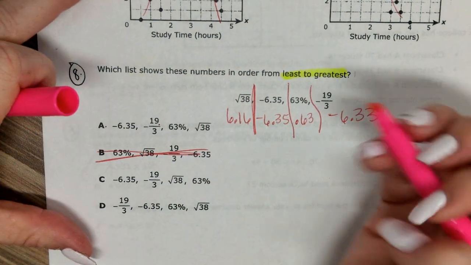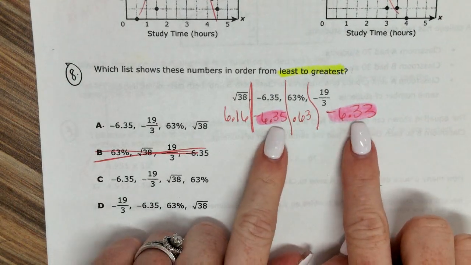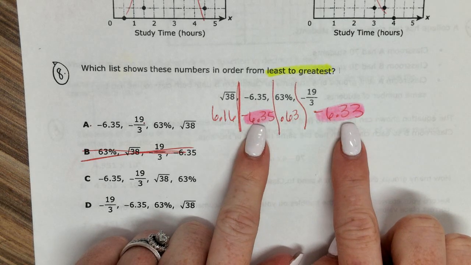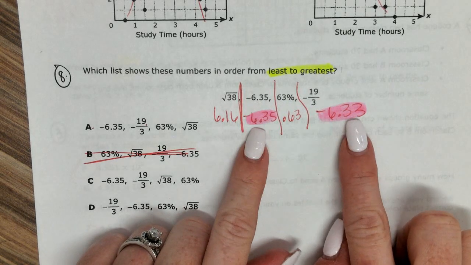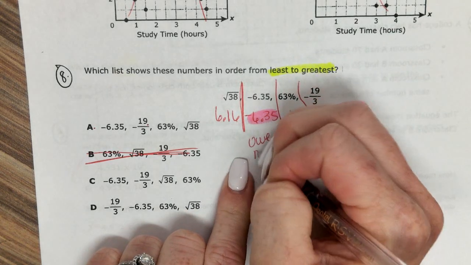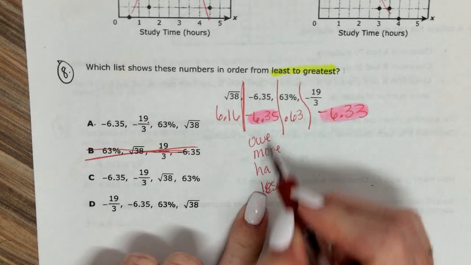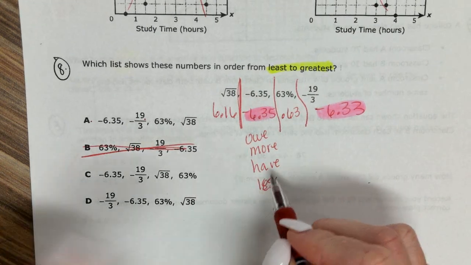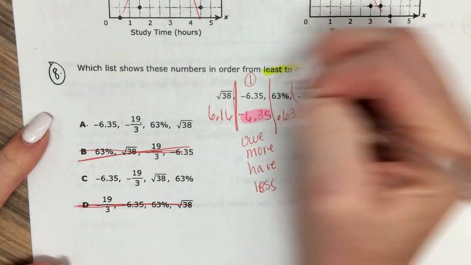Negatives are always the smallest. So these two have to go first. But which one is the smallest? Well, the more money I owe, the less money I have. Which one of these do I owe more money? This one. I owe more, so I have less. This one is worth the least. So this one's gone. Are y'all with me? So this one's going to go first. This one's going to go second.